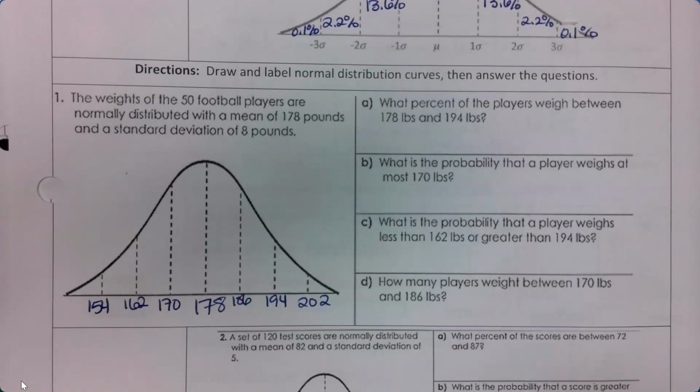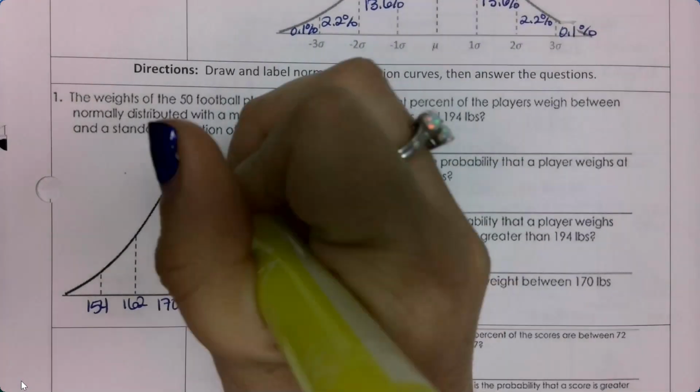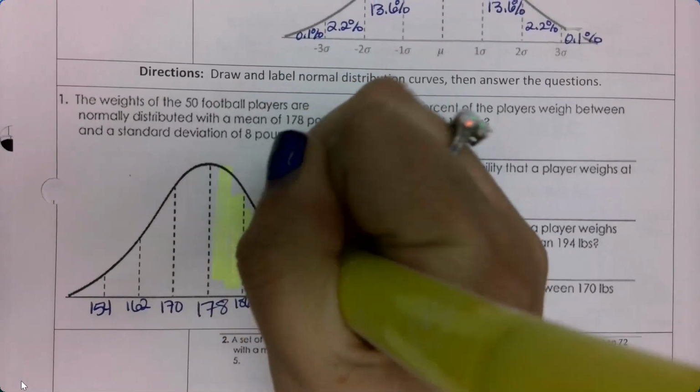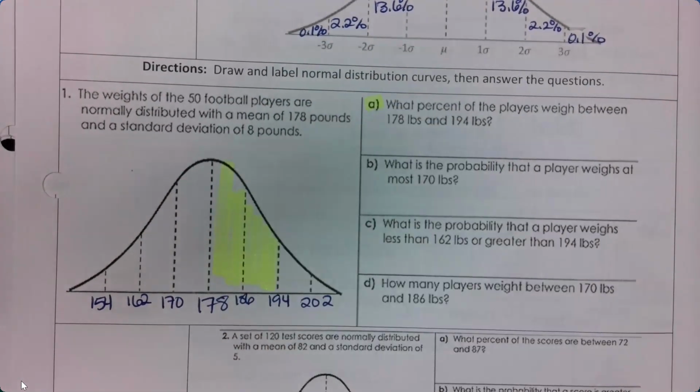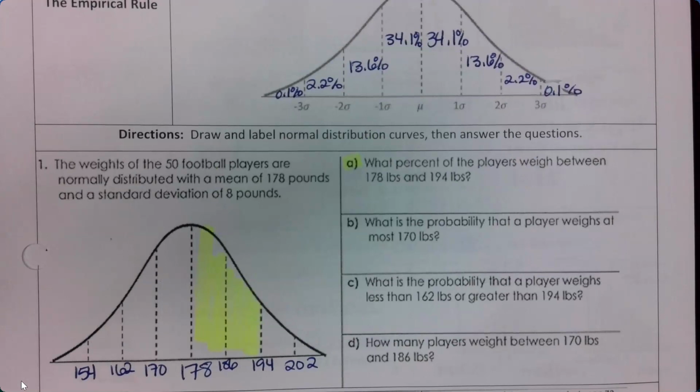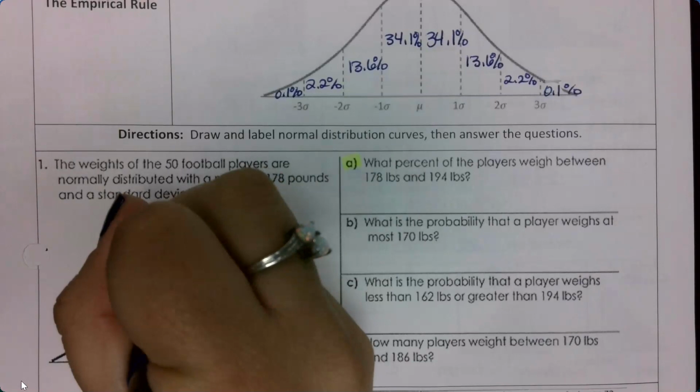So A wants me to find what percent of players are between 178 and 194 pounds. So I am looking at these two sections. So going off of my percents from up above, I want to add the percents for those two sections together. What percents am I adding together? If it helps, I can copy them back down on this one.